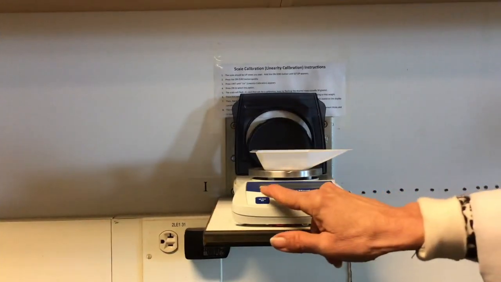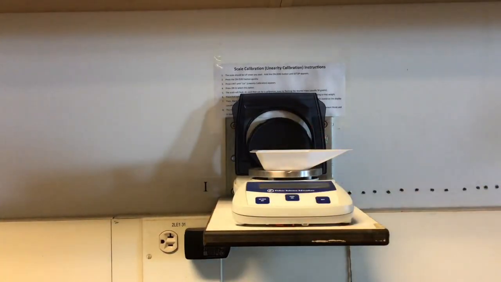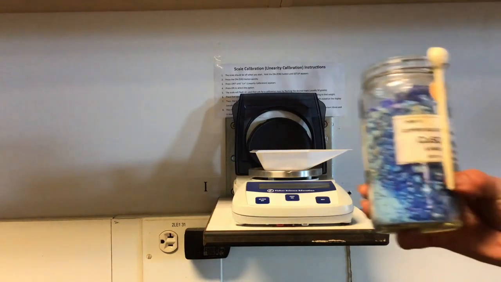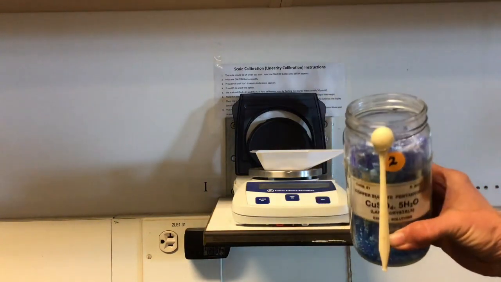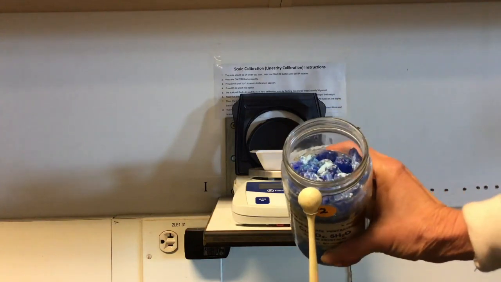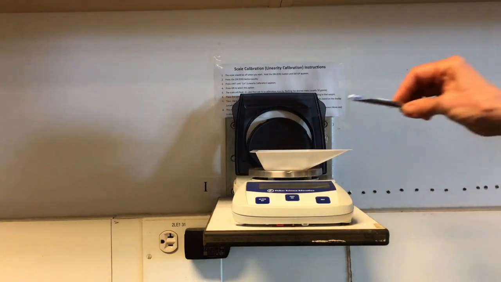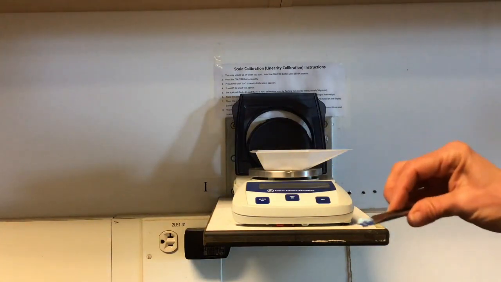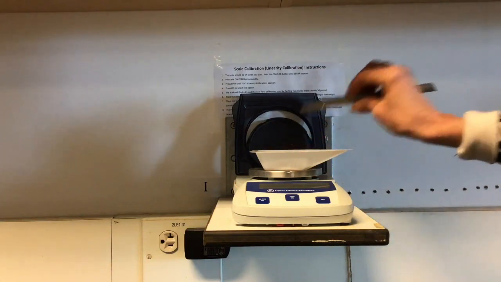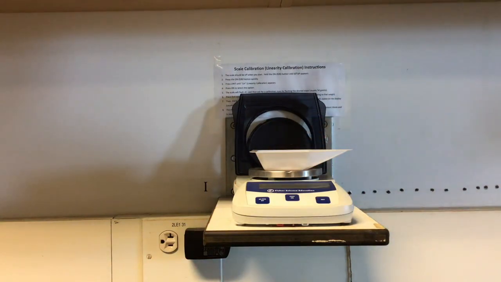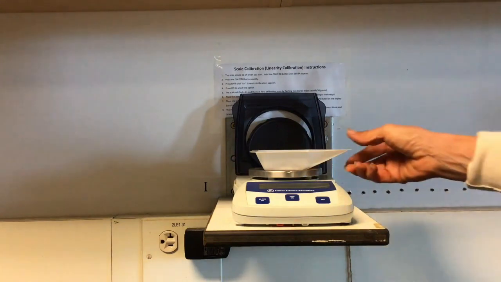I'm going to go ahead and tare my weighing boat by hitting the 0 key. Once that says 0, I have my crystals of copper sulfate pentahydrate that you can see here. They're very large crystals inside. I'm going to take out one of the crystals from here that's about the size of a pea, and I will get the mass of that. So this copper sulfate pentahydrate crystal weighs 0.864 grams.